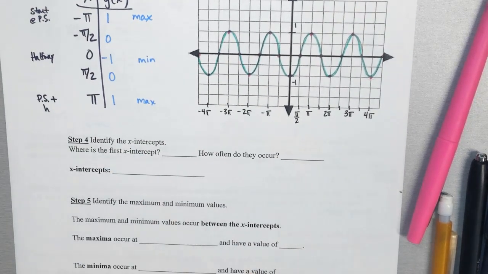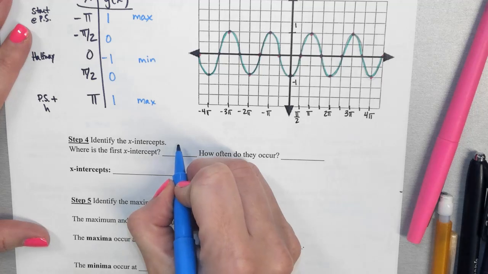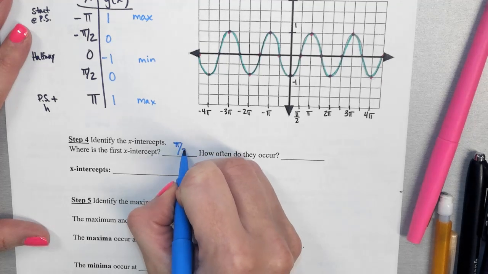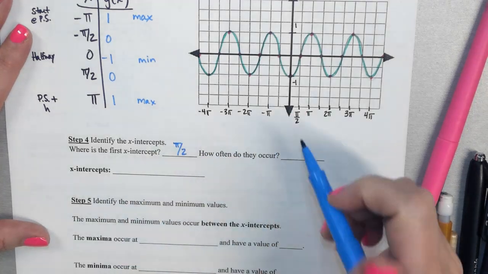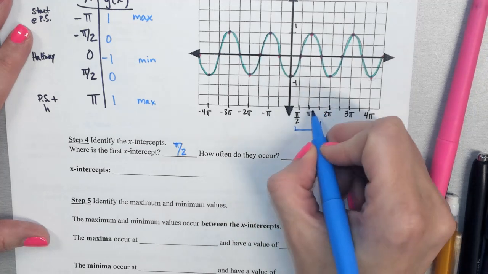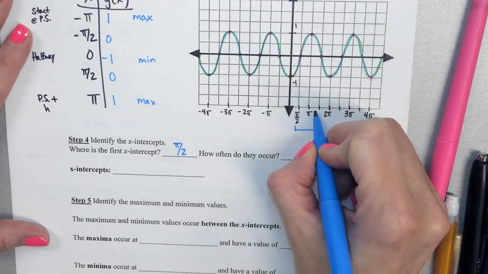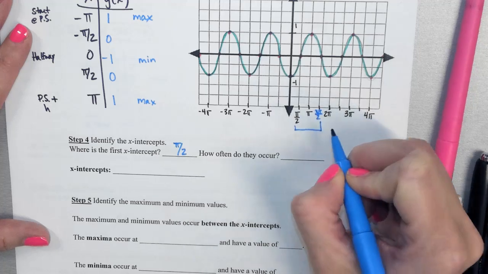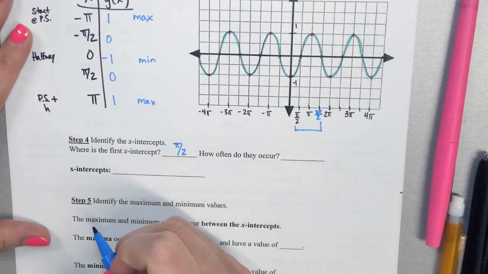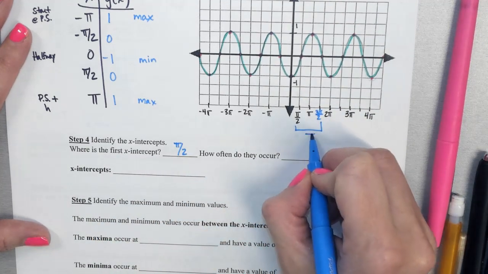All right. So identify the x-intercepts. Where's the first x-intercept that's positive? Pi over 2, right? So from pi over 2, this is 1 pi over 2, 2 pi over 2, 3 pi over 2. So the distance from pi over 2 to 3 pi over 2 is pi.